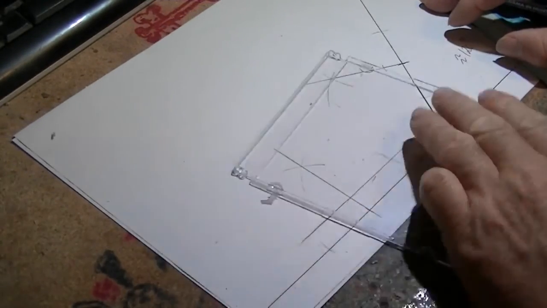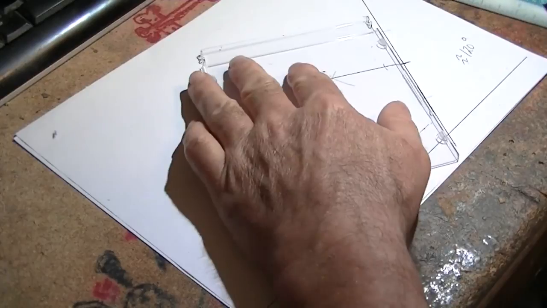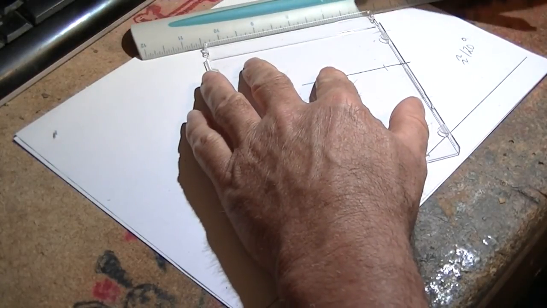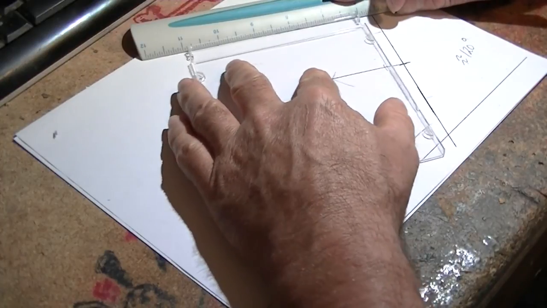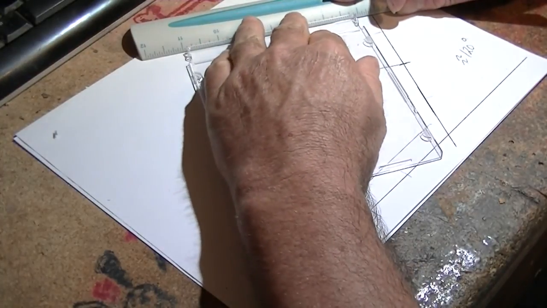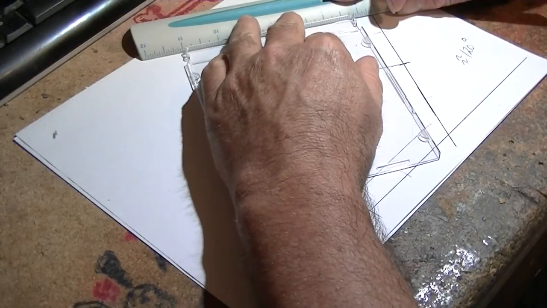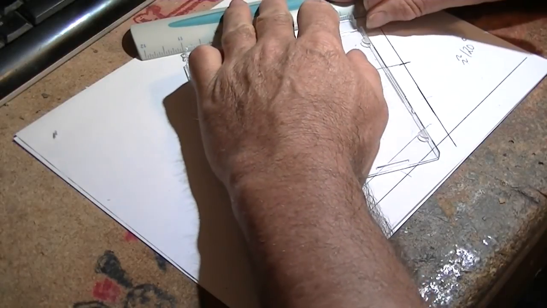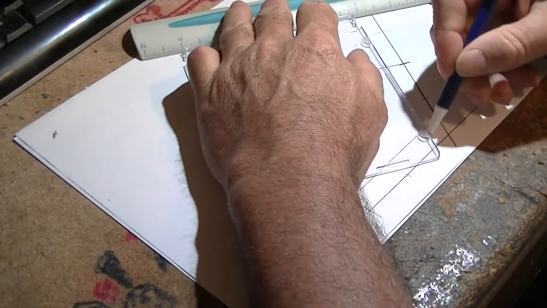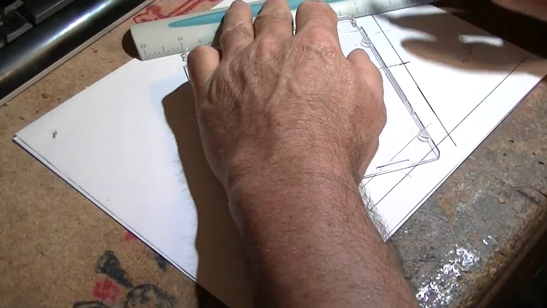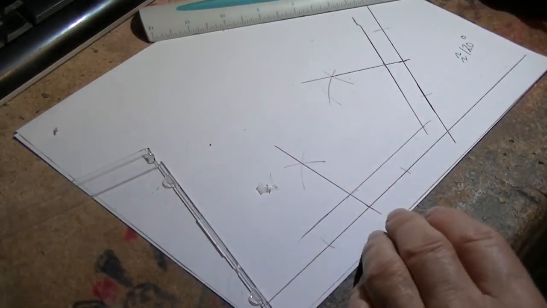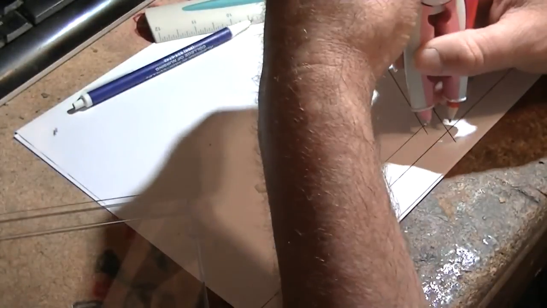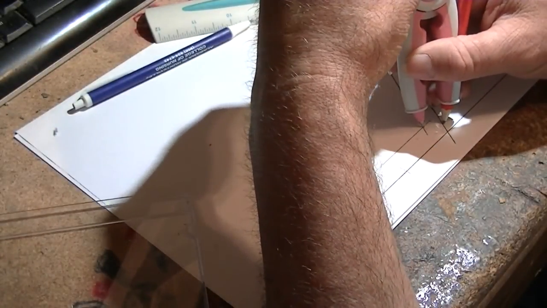Okay, we do it the same over here. Make this right on the line. Hold my ruler up against it, slide up to the 1/2 inch point. Get on my mark. On your mark, get set, go, right? And we have our crossover point. Hopefully, if the compass hasn't been bumped, everything's going to work good.